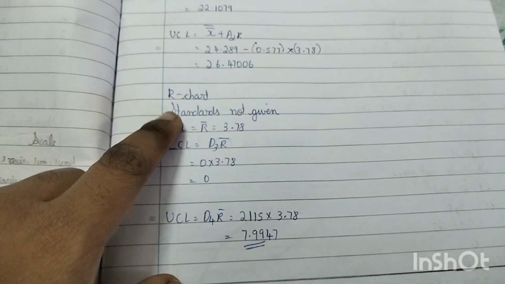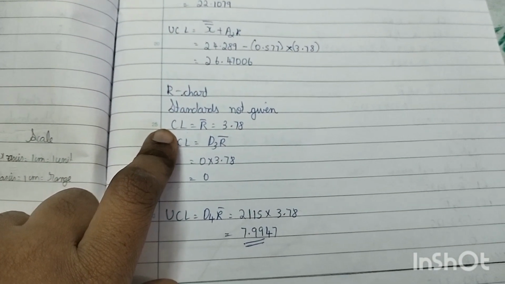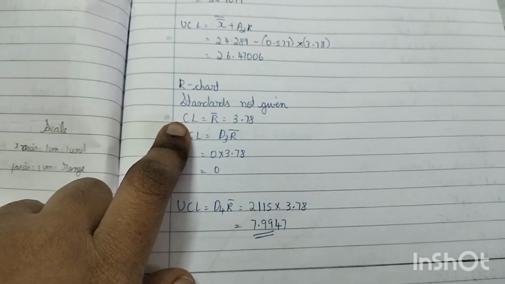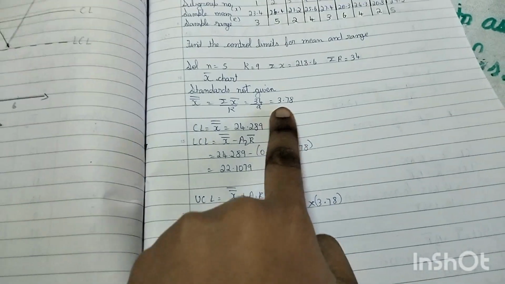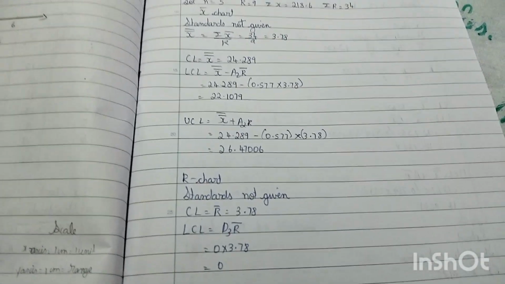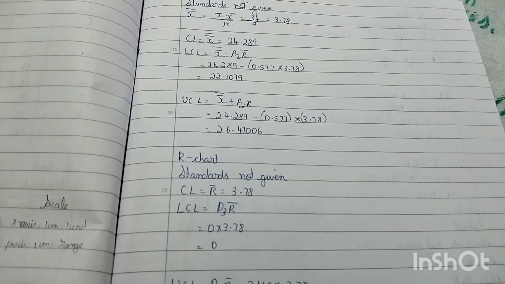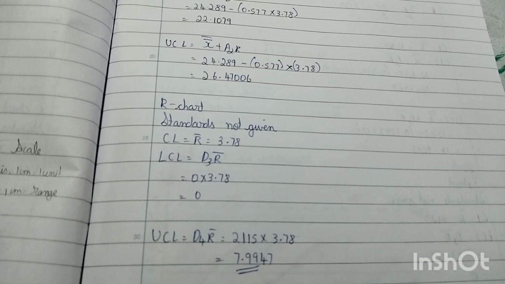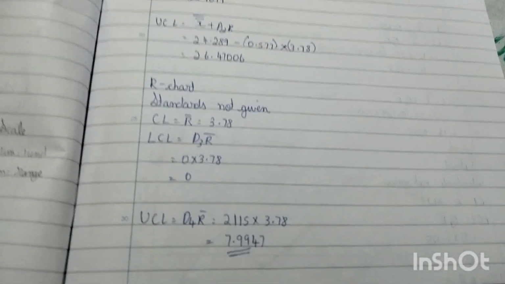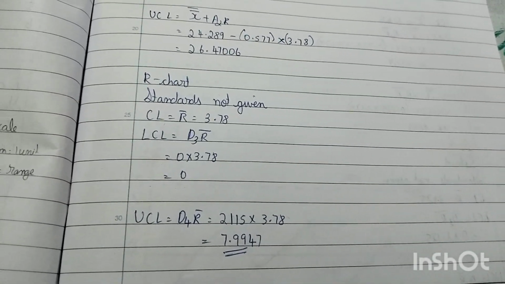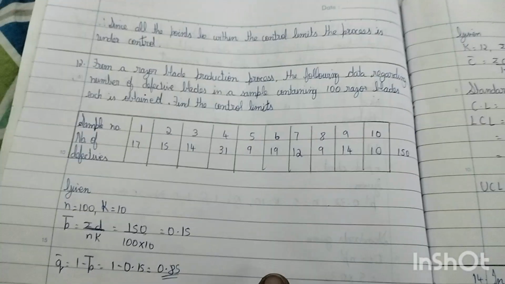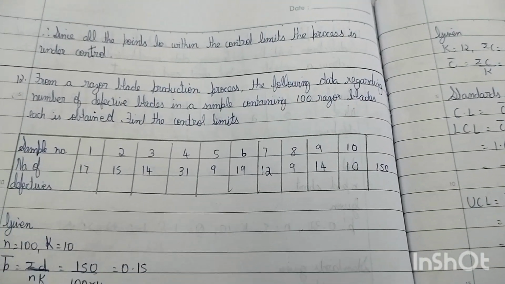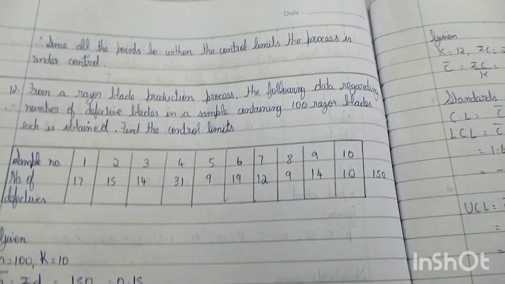And for R chart, standards are not given, so center line is R bar, that is nothing but 3.78, and LCL is D3 R bar, that is 0 into 3.78. UCL is D4 R bar, that is 2.115 into 3.78, that is 7.9947.